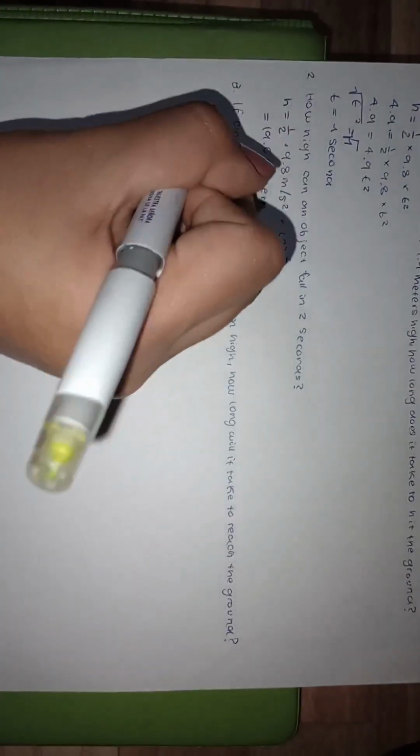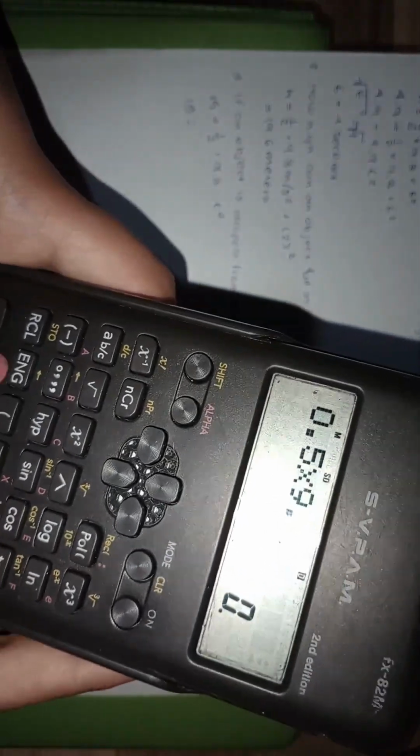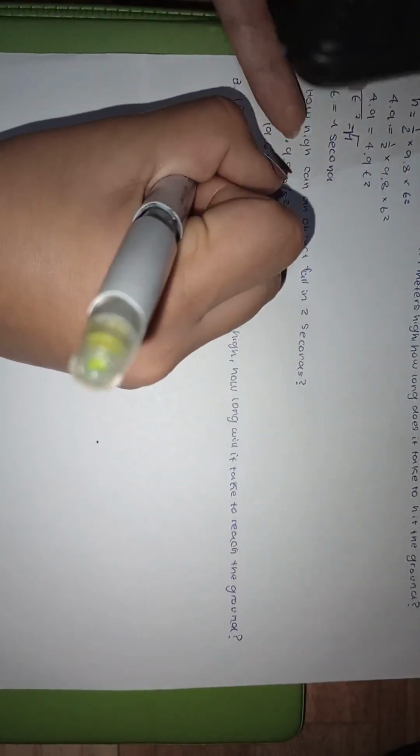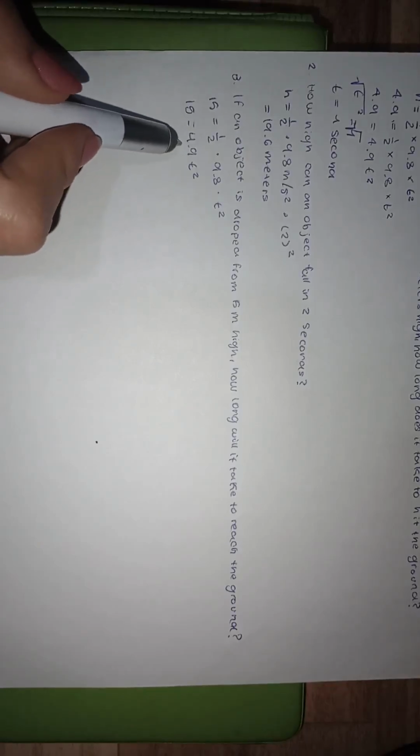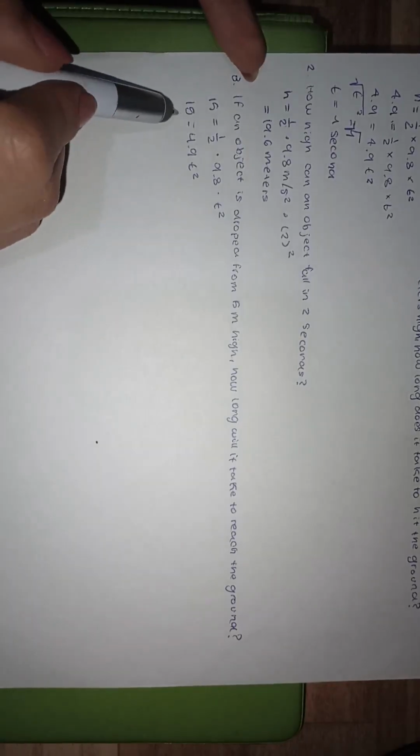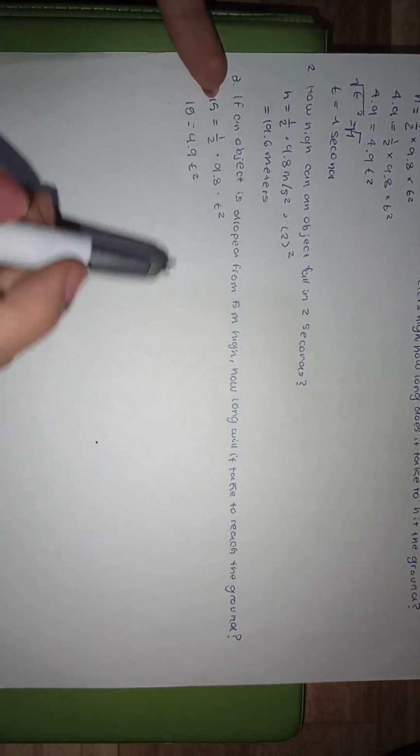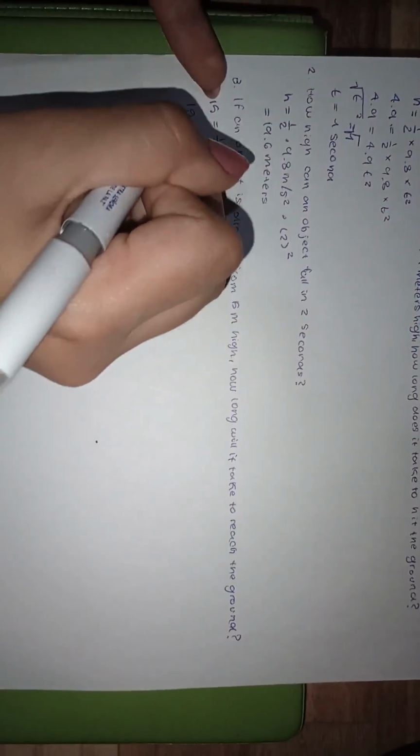So we first solve this. Half times 9.8, which is 4.9 t squared. Now we pass this 4.9 to divide to the other side. That way we can get rid of this times.